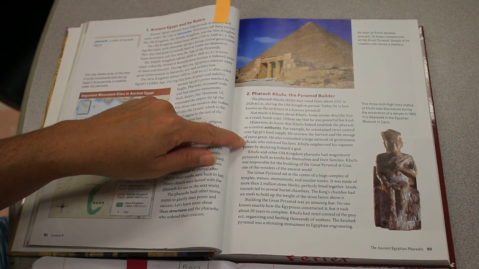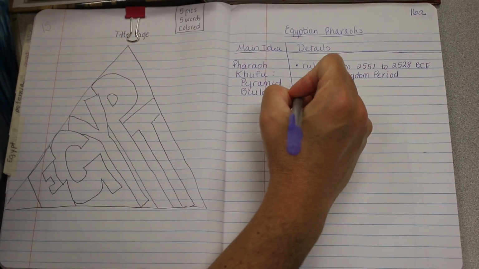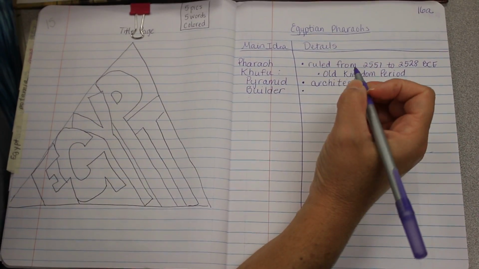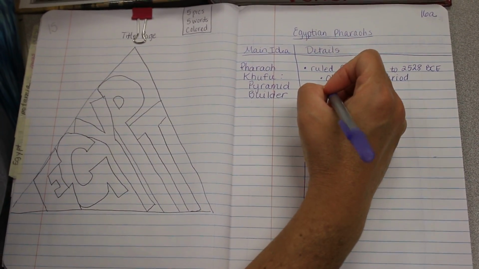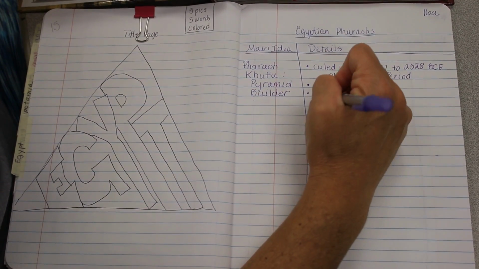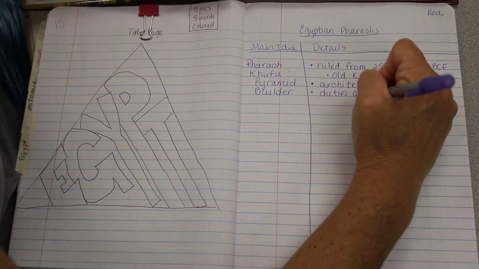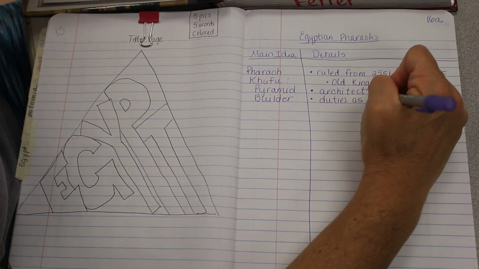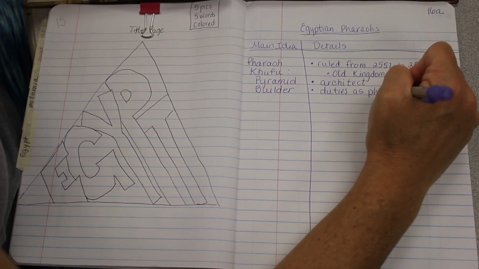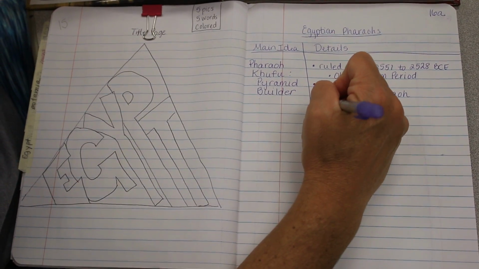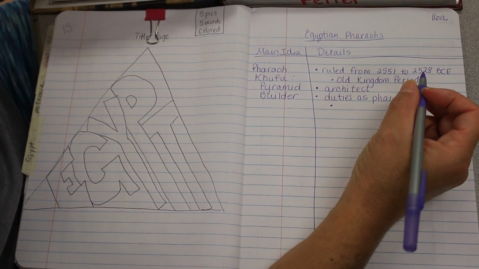So I'm going to come back to my notes, and this is going to be a new bullet. It's not indented, and I'm going to actually call this duties as a pharaoh. And all the other details beneath it from the text, I'm going to use indented bullets so that you know those are his duties.